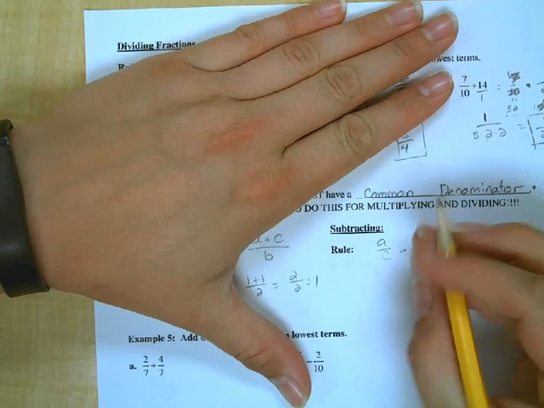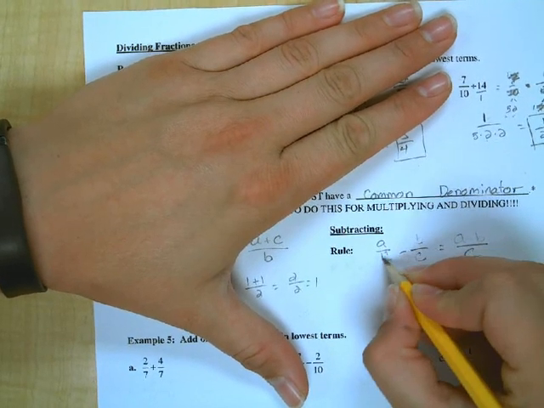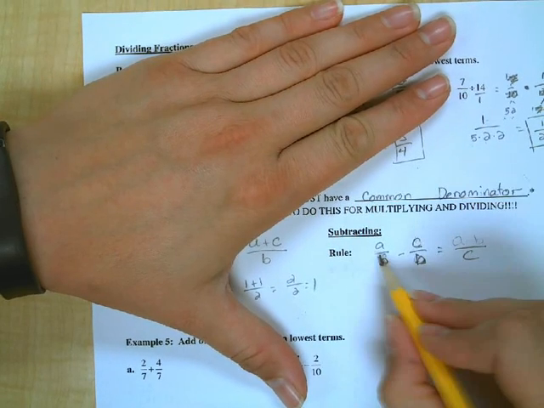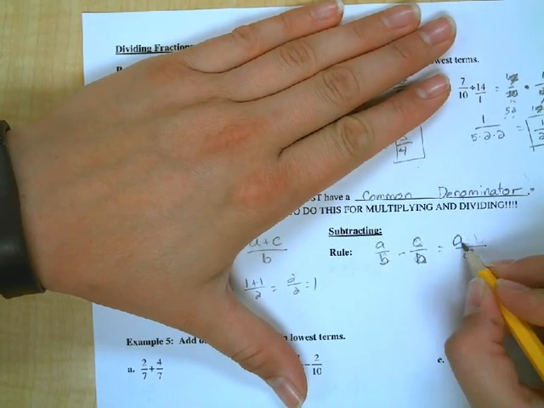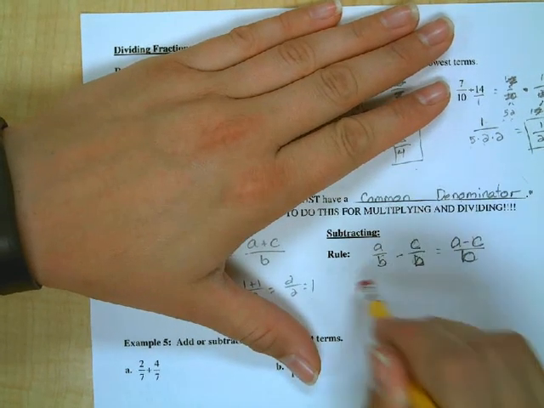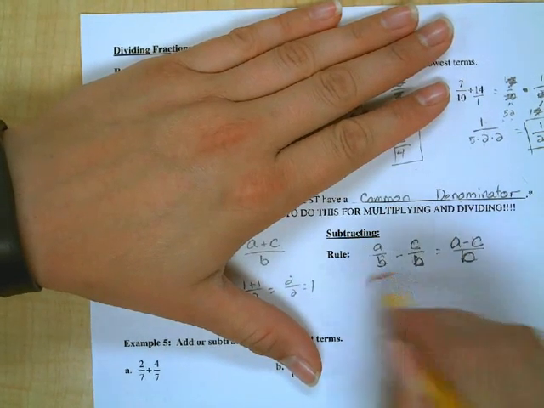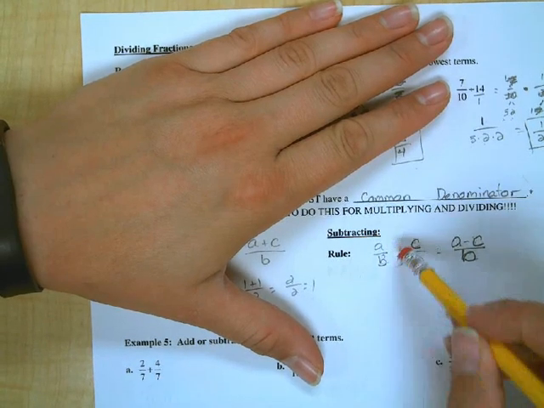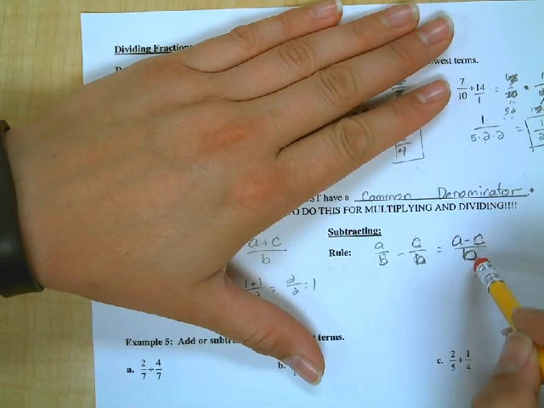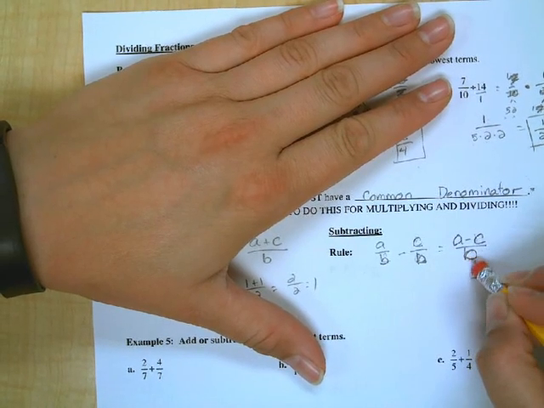If I have a over b minus c over b, that means the exact same thing. We'd have a minus c now over b. The important part is that I have the same denominator on both, so they both have a b on bottom. I subtract the tops, a minus c, and I keep the denominator the same, so we get a b on bottom.